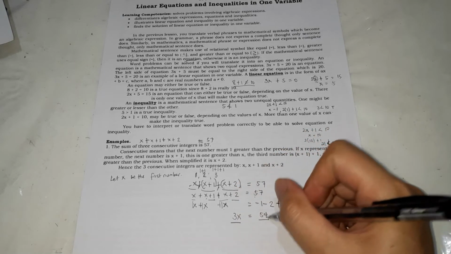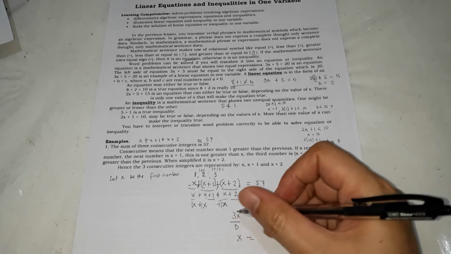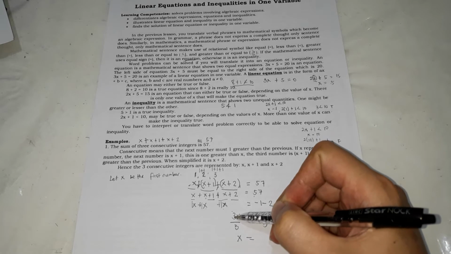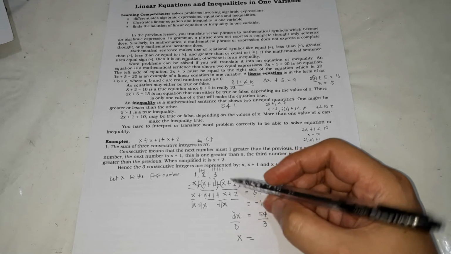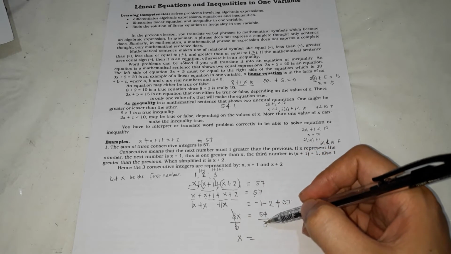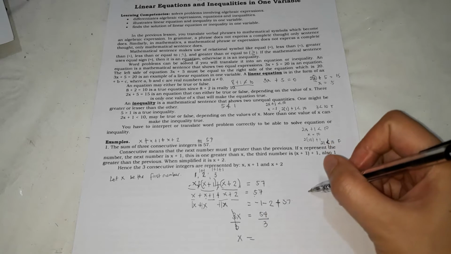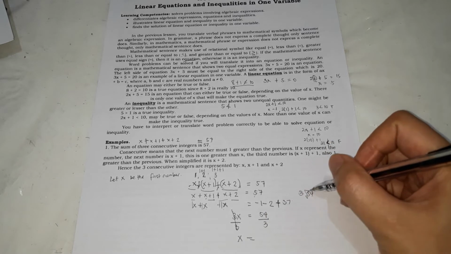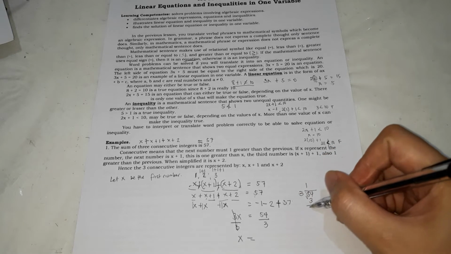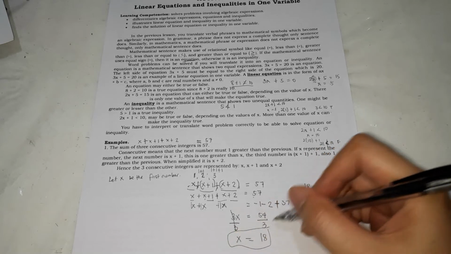Divide both sides by 3. The answer would be equal to, i-divide mo both sides by 3 kasi ang x, katabi niya si 3. So para mawala si 3, divide mo siya ng 3. Kung mag-divide ka dito ng 3, dapat divide ka rin dito sa kabila ng 3. And the answer here is 54 divided by 3, 18. So x is equal to 18. So the first number is 18.